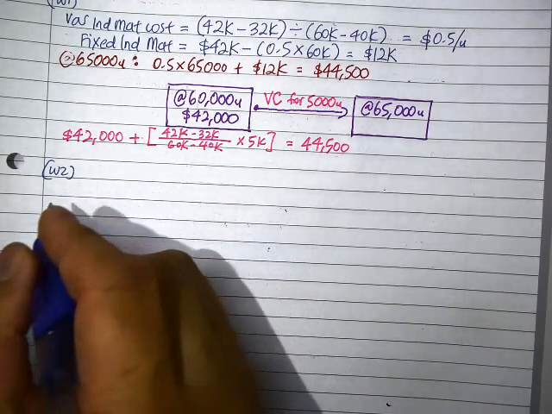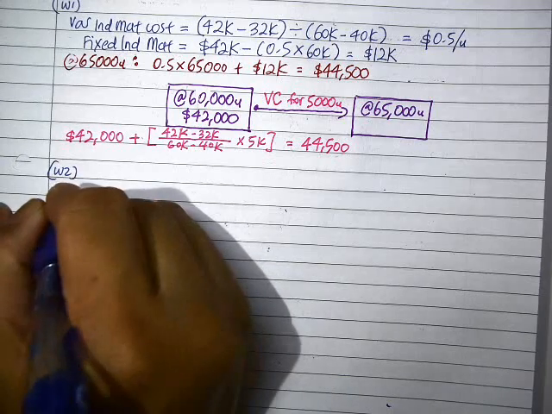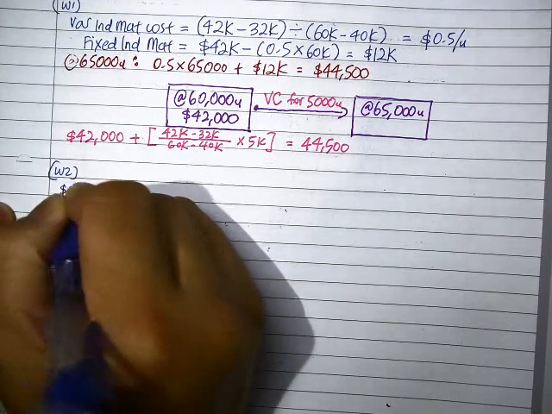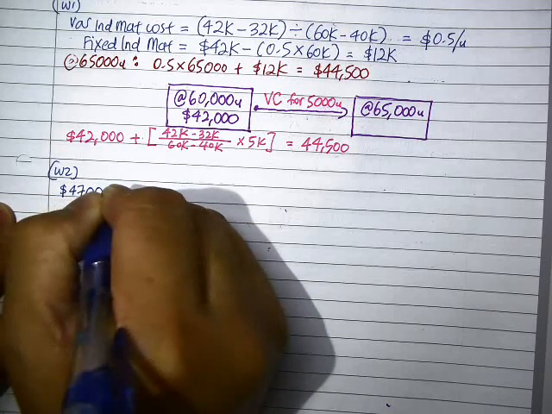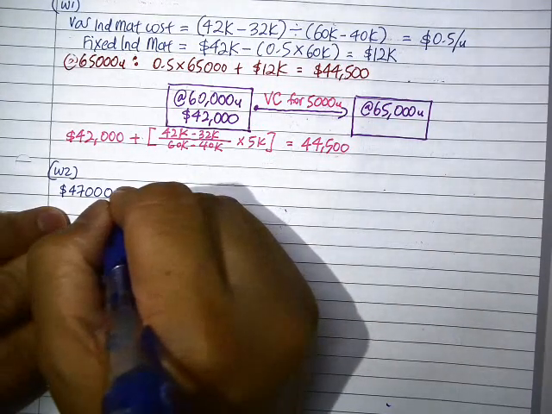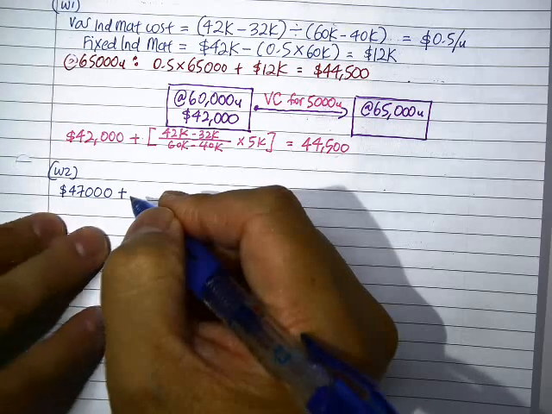Now, we use back the technique we said just now. At 60,000, the indirect labor is already 47K. We're going to add to it the variable cost of 5,000. Now, how do you get the variable cost of 5,000?